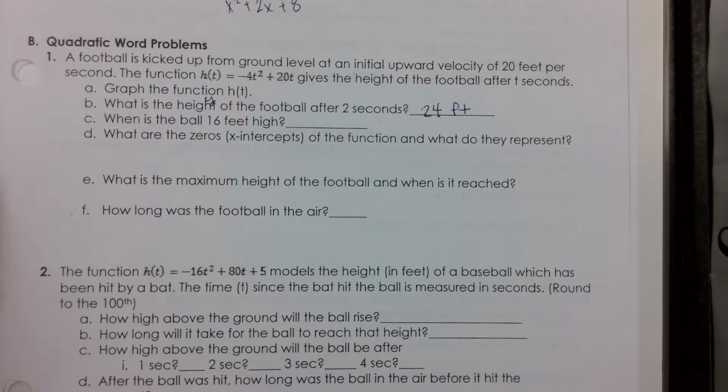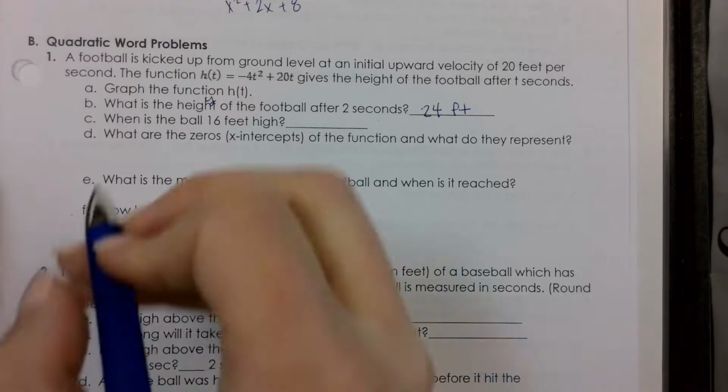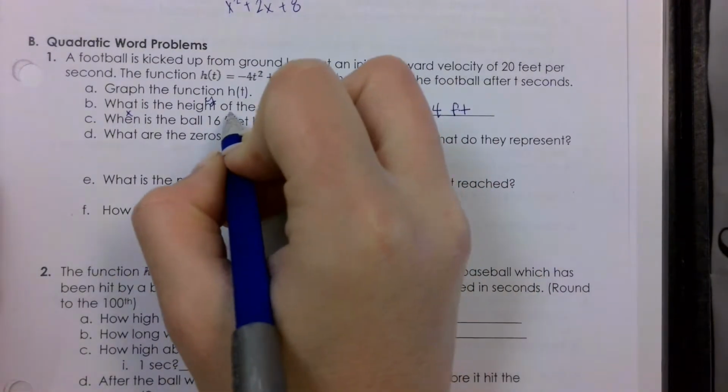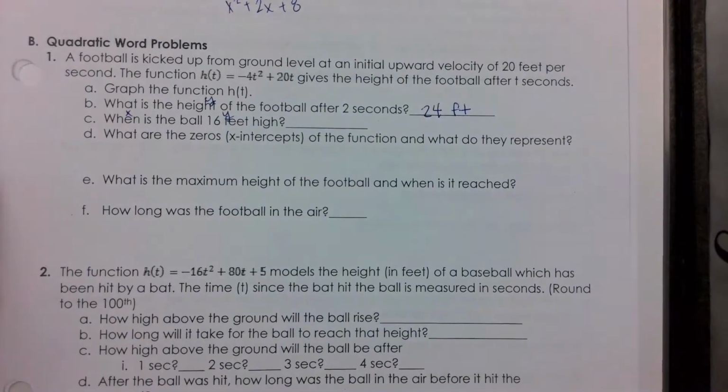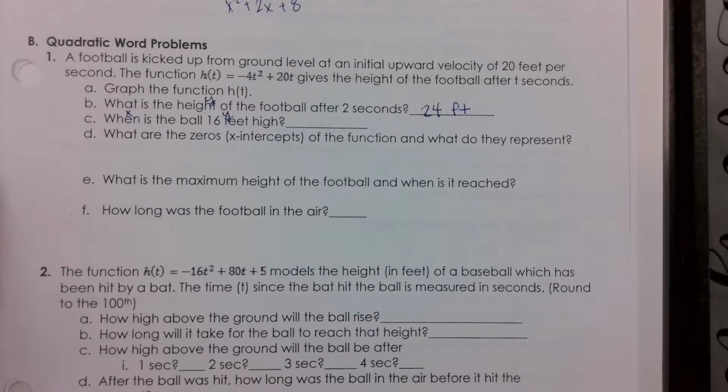So for the next part, it wants to know when the ball is 16 feet high. So when wants to know x, and it's giving us a y, a height of 16. So how could we figure that one out? If it's good numbers, you could tell from your table. If it's not good numbers, we're going to have to do like we did yesterday, where we put in that extra line at 16, like Ashley was saying earlier. So we type in 16 and see where it intersected.